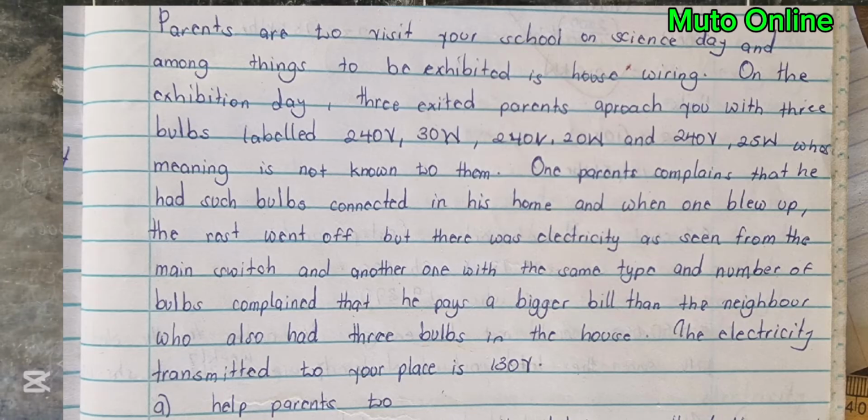Okay, we have a scenario here that tells us that parents are to visit your school on a science day, and among the things to be exhibited is house wiring. On the exhibition day, 3 excited parents approach you with 3 bulbs labeled 240 volts, 30 watts.